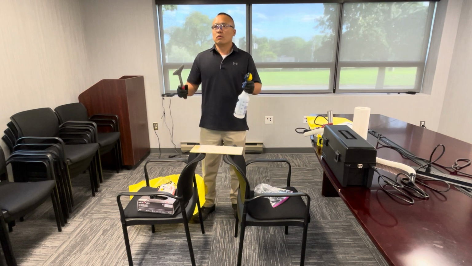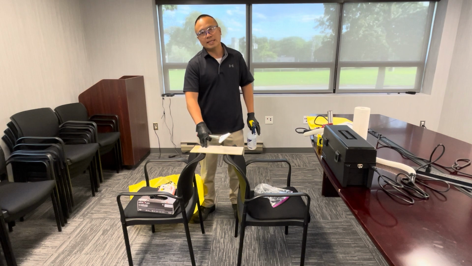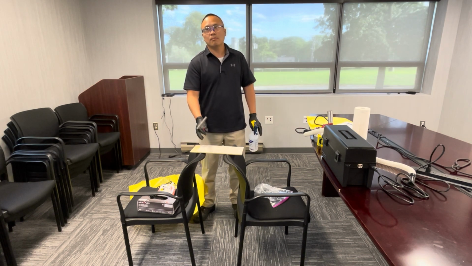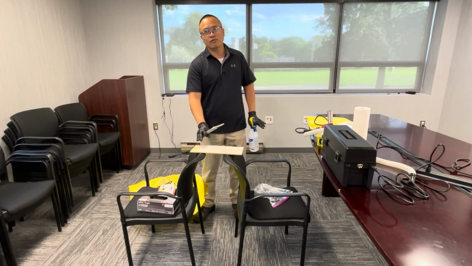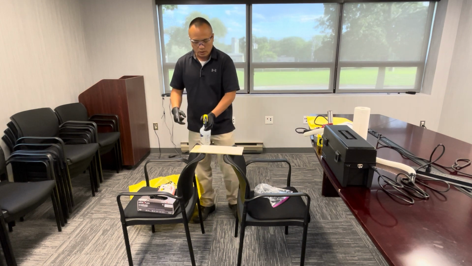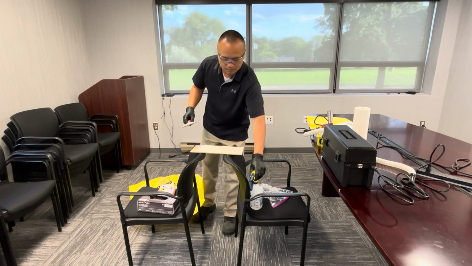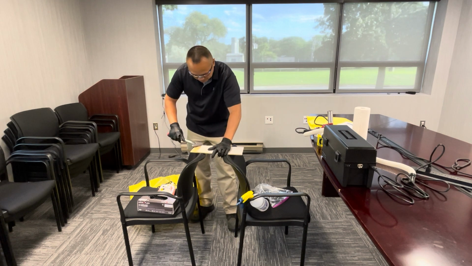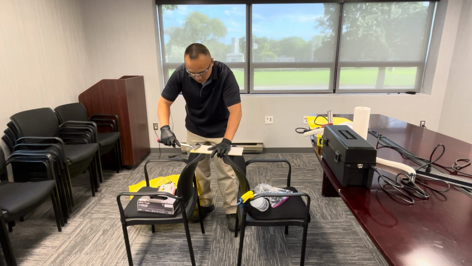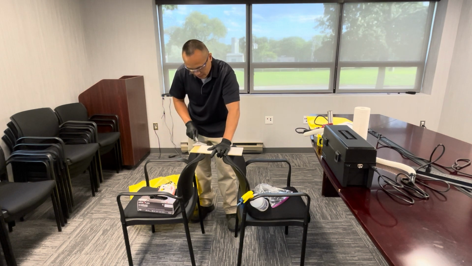So, removal, you want to keep the floor tiles intact as much as possible. I understand sometimes there might be some loose chips to it, that's fine, but as much as possible, you want to keep the floor tile intact. So what we're going to do is we're going to wet it, keep it wet as much as possible, and then we're going to use that scraper, and we're going to scrape all the edges and try to lift it up.